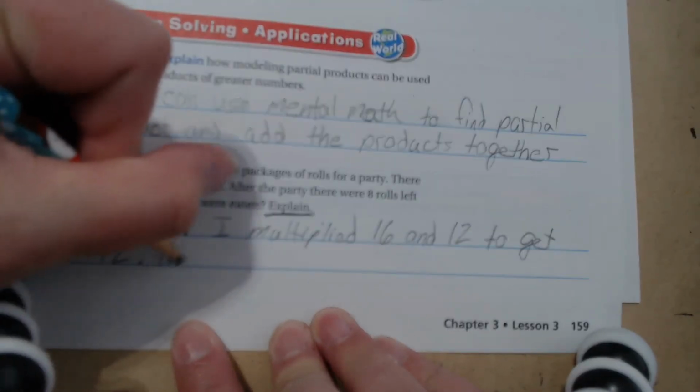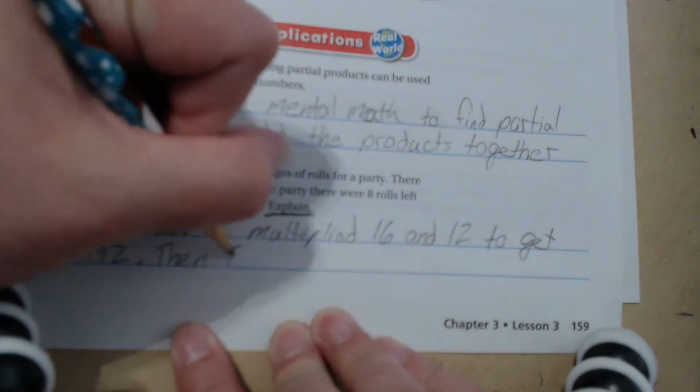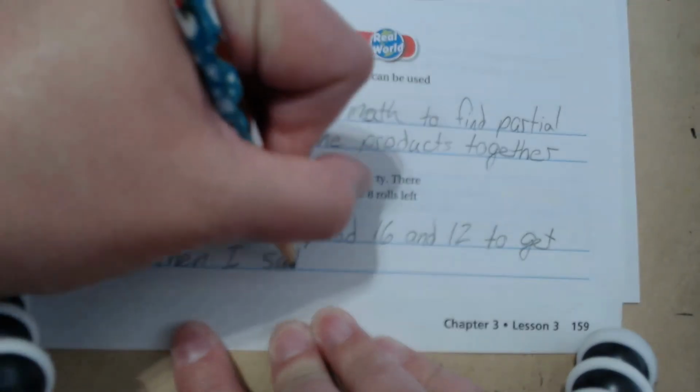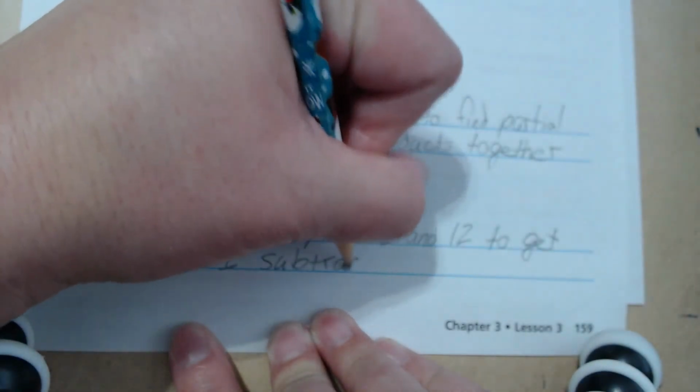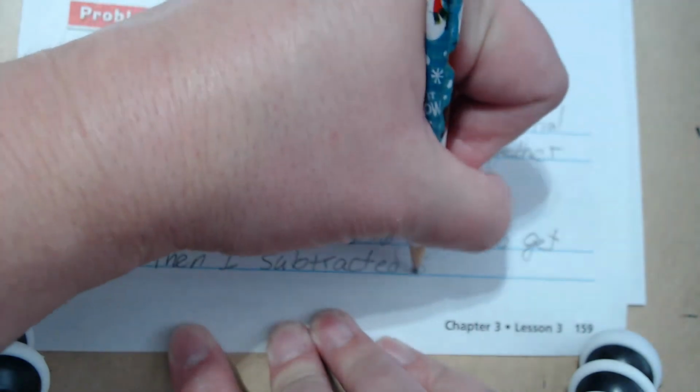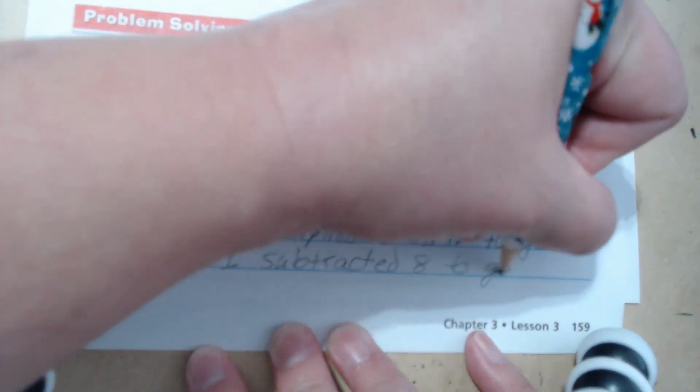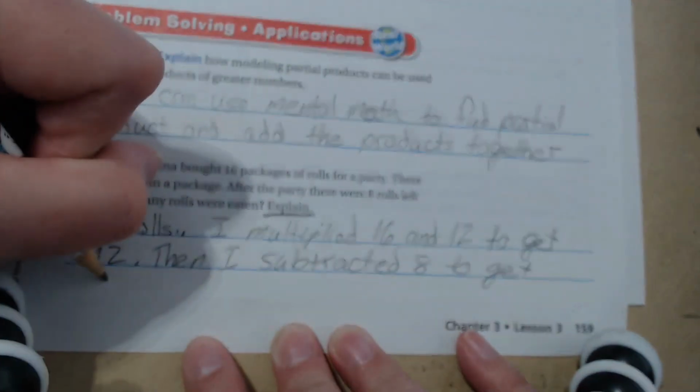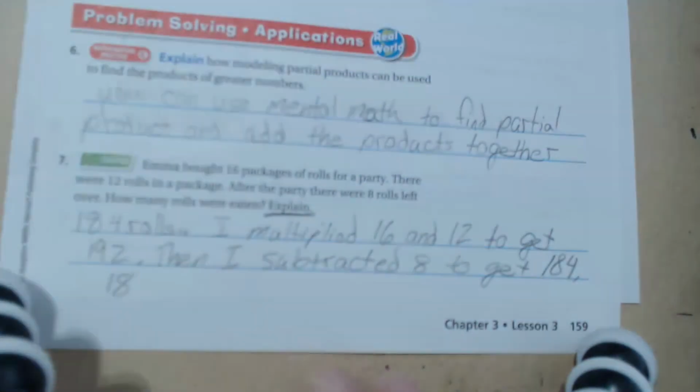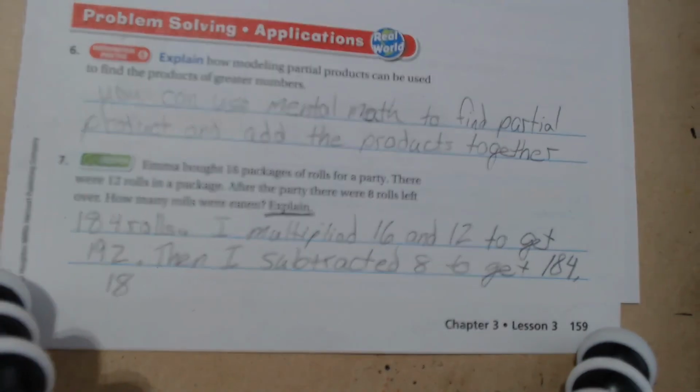Then I subtracted 8 to get 184. I can write it right here, 184. All right, turn the page.